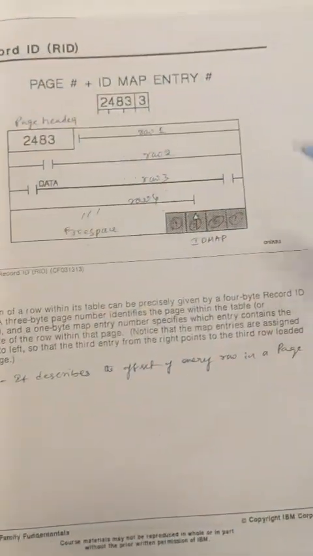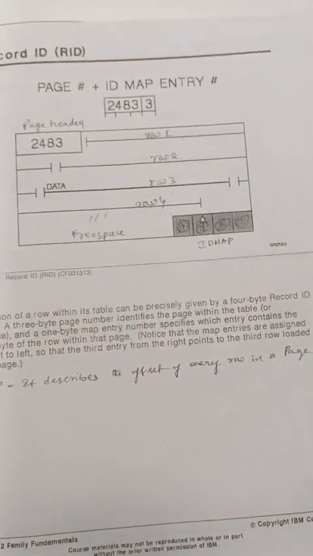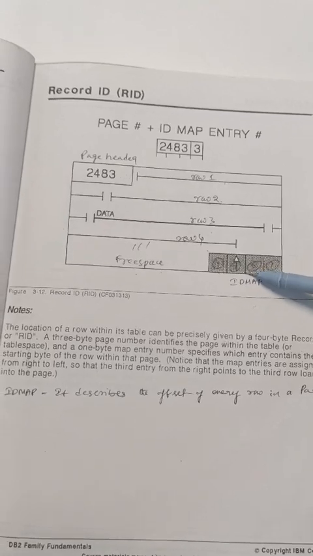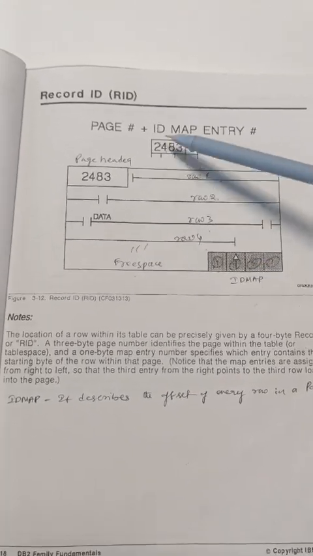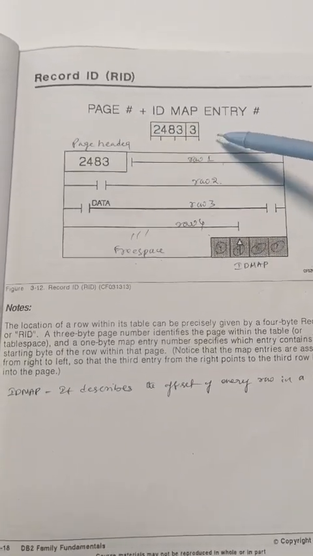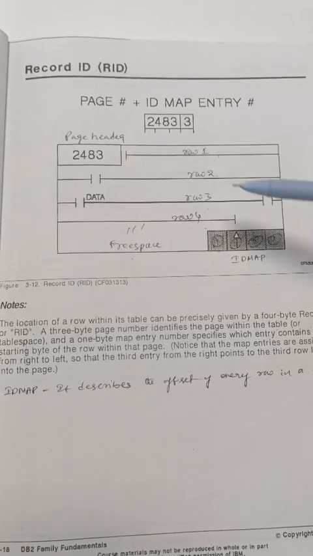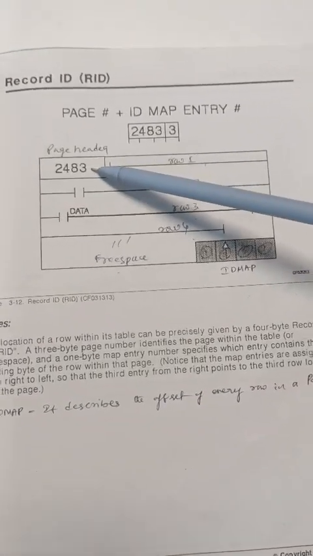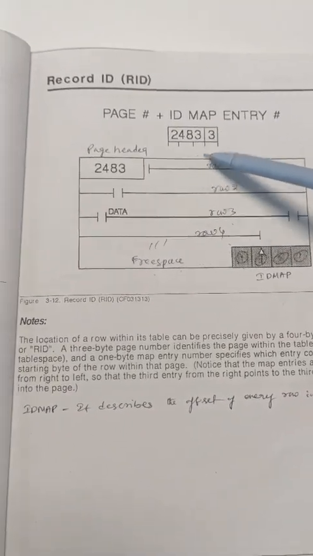You can see some of the rows. What is a row identifier here? At the bottom of the page is the ID map. You have the page number plus the ID map entry at the bottom of the page. This is the page number, and here is the ID map entry.